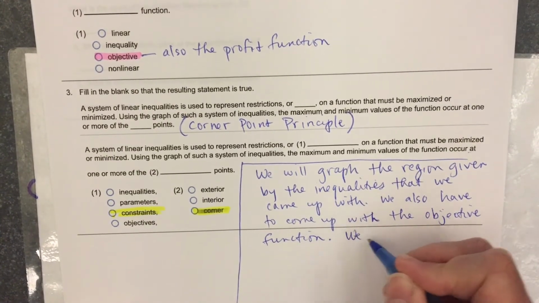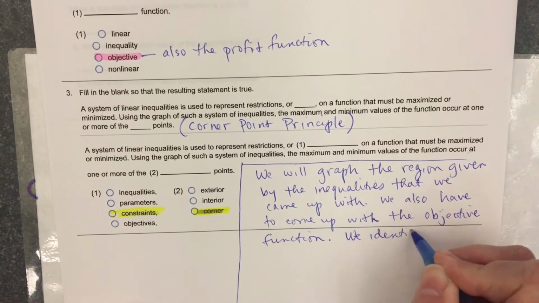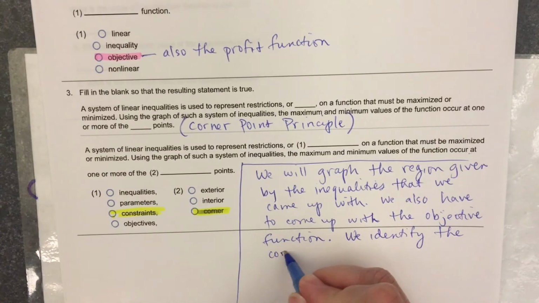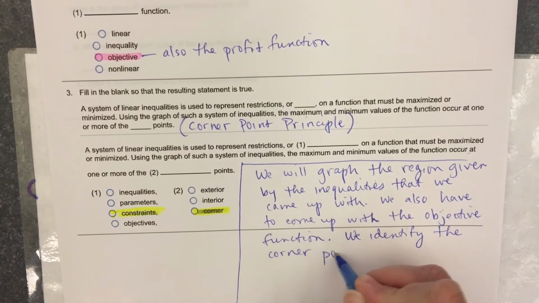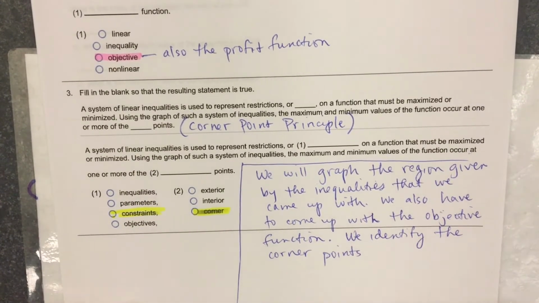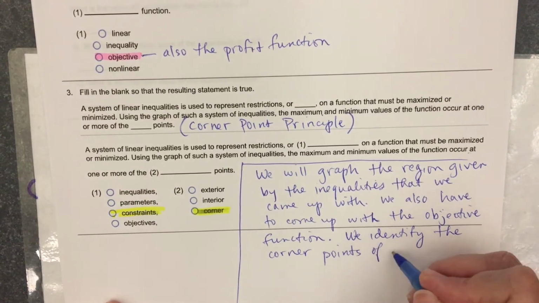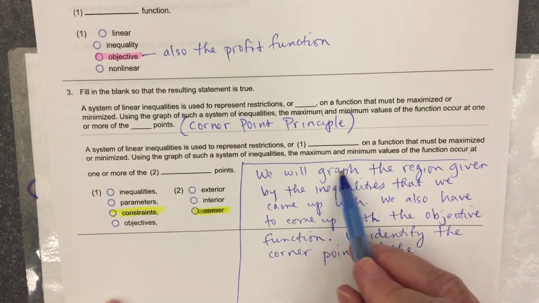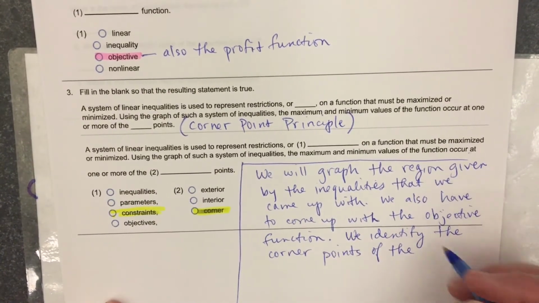At that point, we identify the corner points of the graphed region. That's the region I'm talking about up at the top.